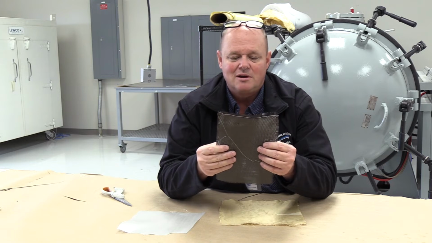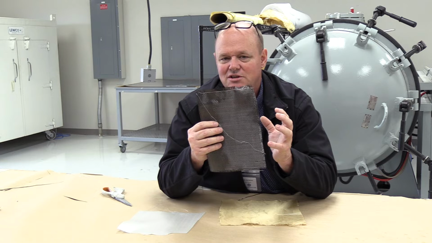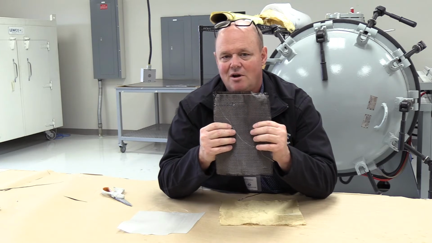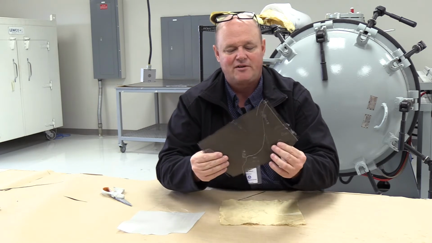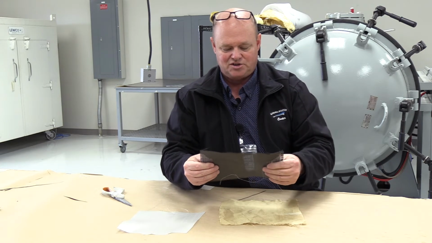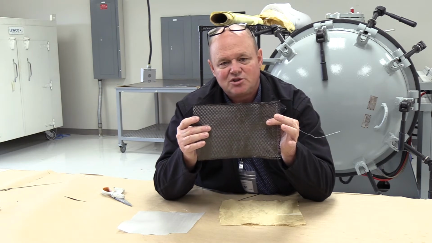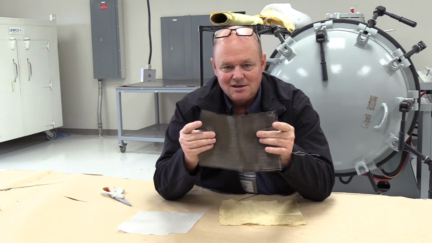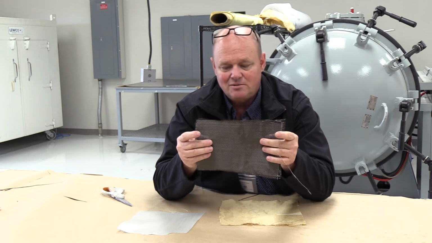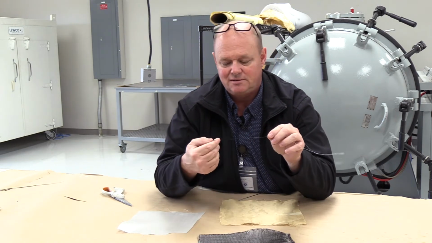Carbon fiber, its characteristic is to be very rigid, very hard, very strong. Now, carbon fiber is made in a process where synthetic materials are heated and they go through some complex procedures to create this very durable material. Carbon fiber is extremely high in tensile strength.